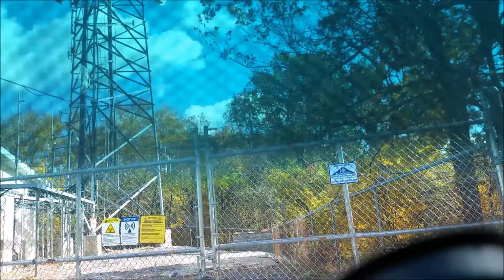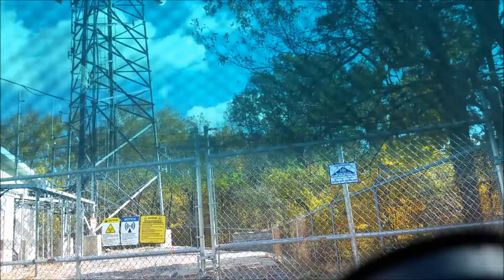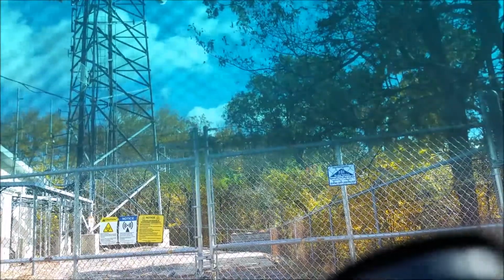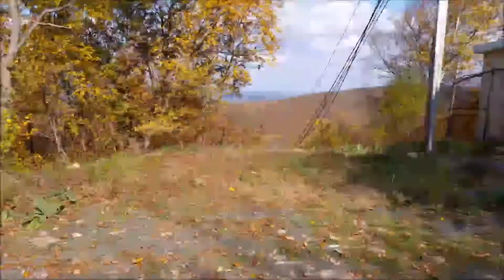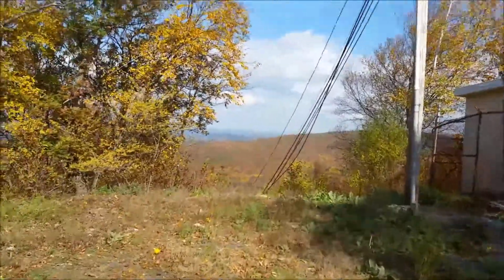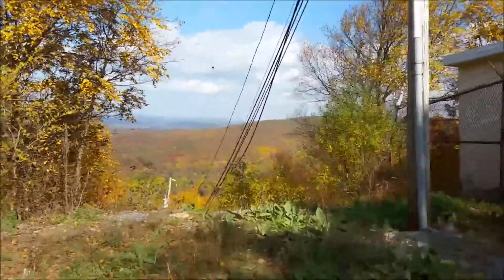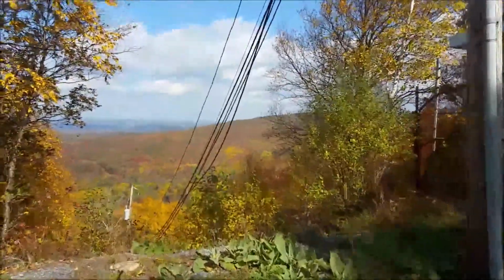So anyway, this is the site, and it's a little bit of a steep road. The road's not as rough as it used to be. Before I end the video, let me unwedge my phone, and I'll get out and have a look around. Tell you what, I never get tired of this view. It's a heck of a view.